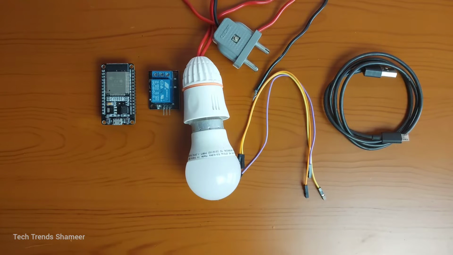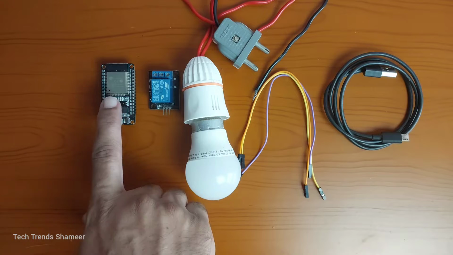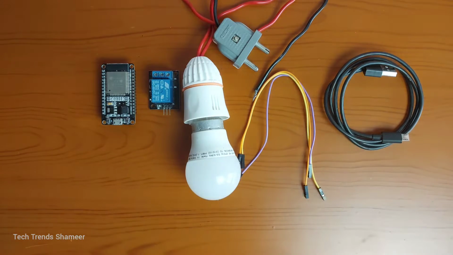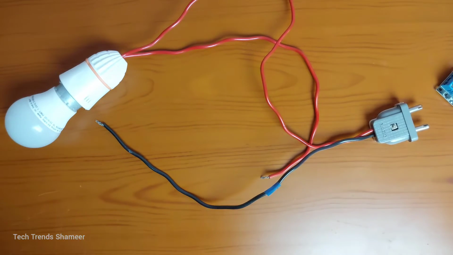The components required for this experiment are ESP32 board, relay, bulb, connecting wires and connecting cable. Let me show you how to connect the bulb with the relay.